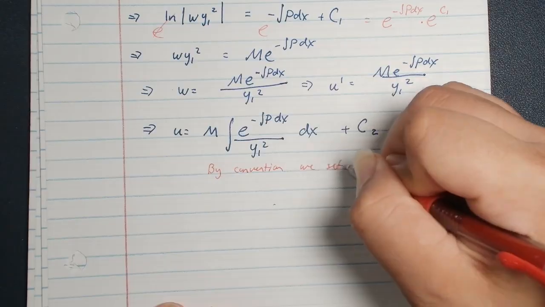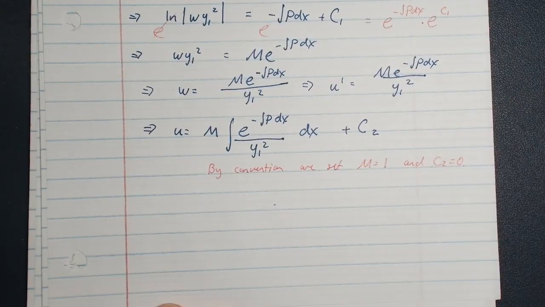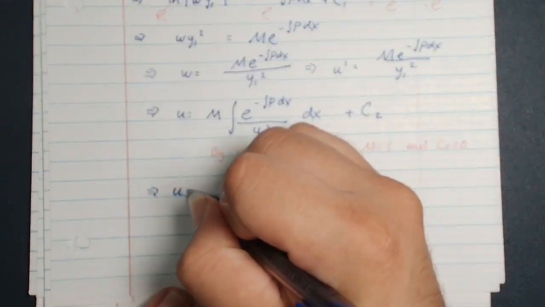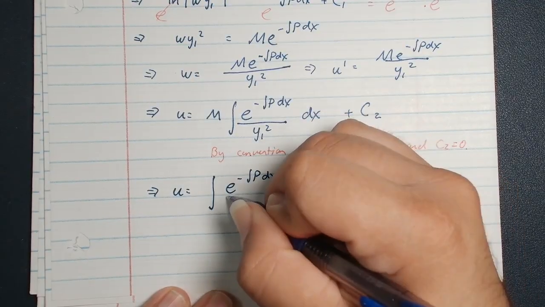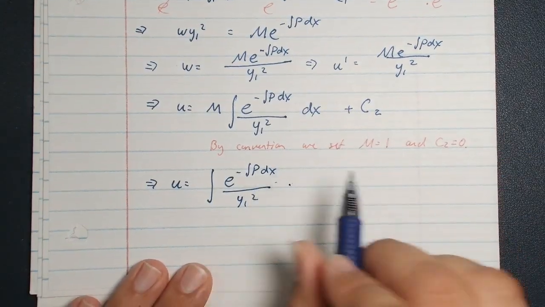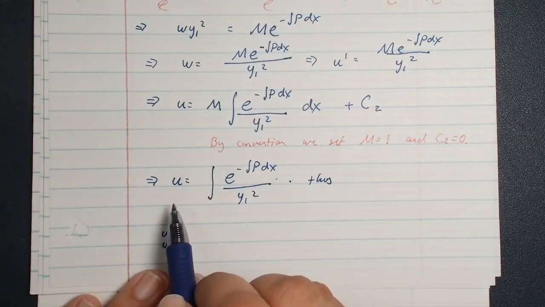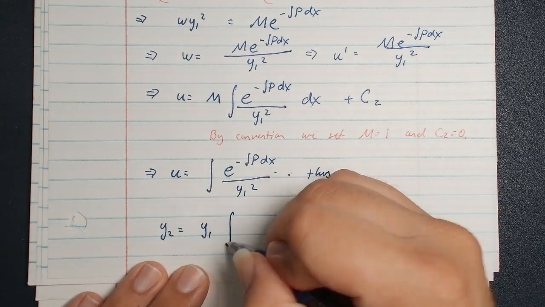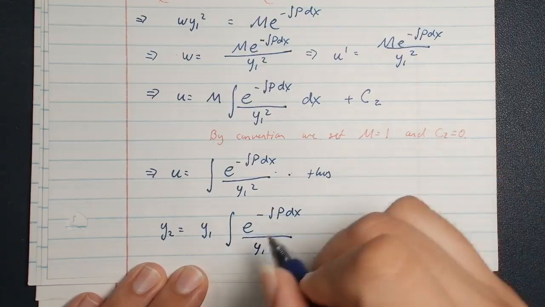we set m equal to 1 and c2 equal to 0. So here we get, or at least what we generally will end up using is this version. U equals the integral e to the minus integral p dx over y1 squared. I was going to say plus something, but that would be 0. So just like that. Thus, y2 is equal to this times y1. A lot of times the y1 is written in the front. So we write y1 times integral e to the minus integral p dx over y1 squared.